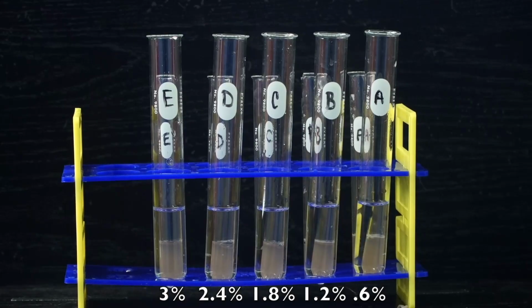So we're going to go ahead and add the contents, the catalase in the small test tube, to the large test tube, and as soon as that is added in the first test tube, the timer for 4 minutes will start.